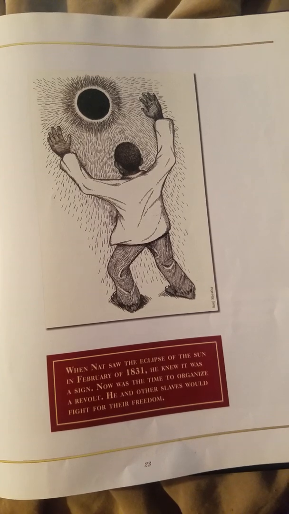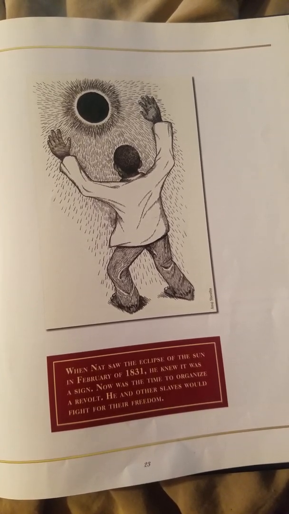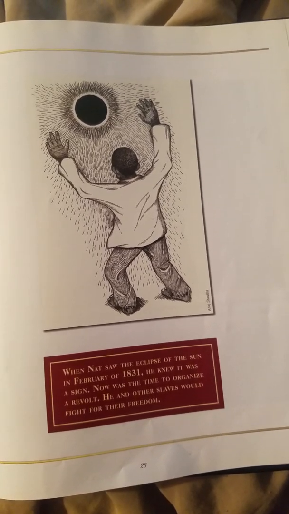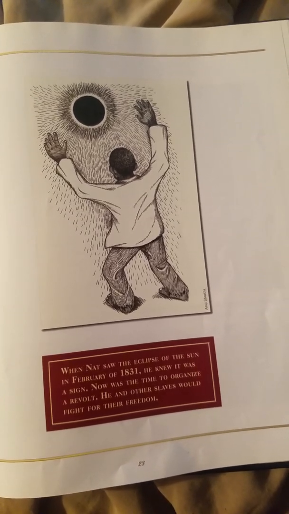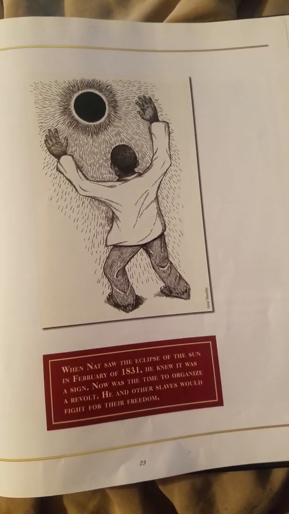Nat called a meeting with the four men he trusted most: Henry Porter, Hark Travis, Nelson Williams, and Sam Francis. They made plans for their revolt. It would take place on July 4th, on America's holiday of independence. America's slaves would fight for their own independence.